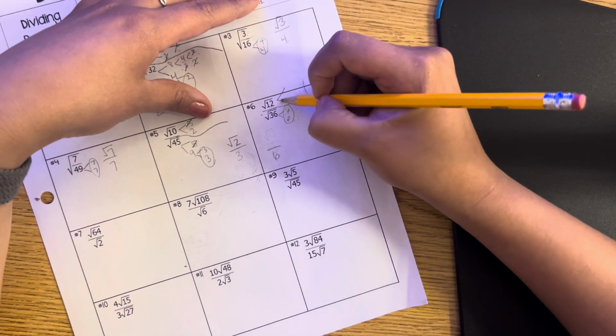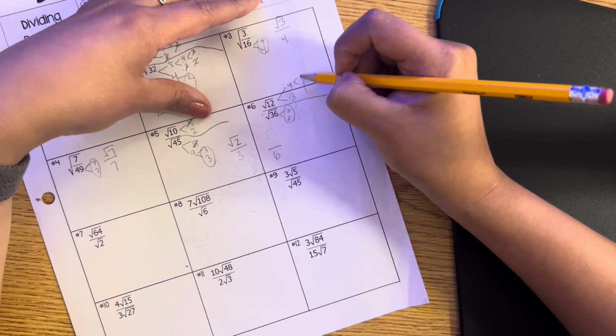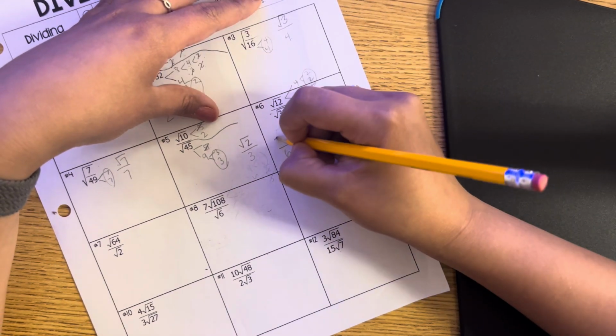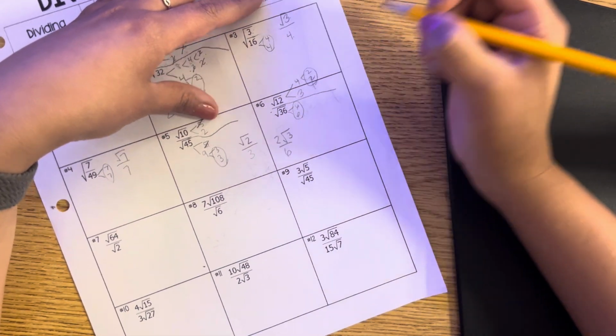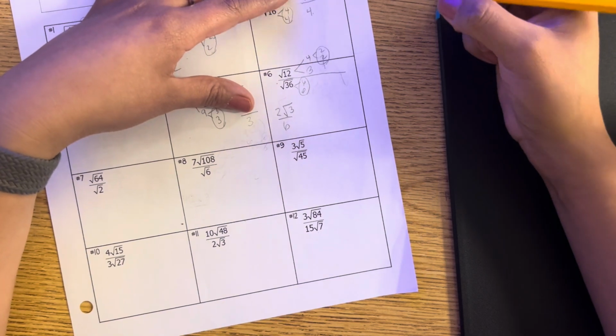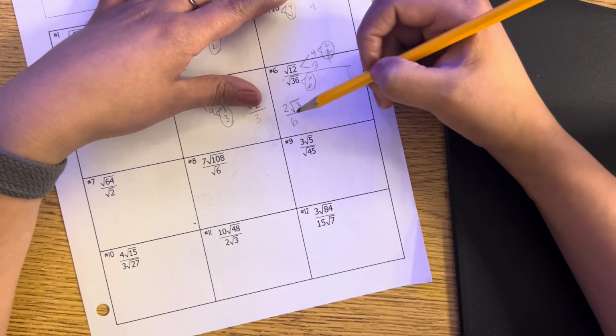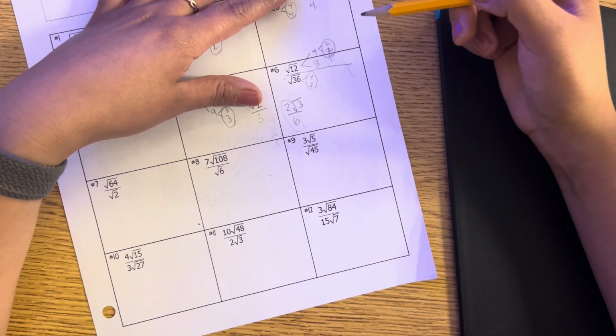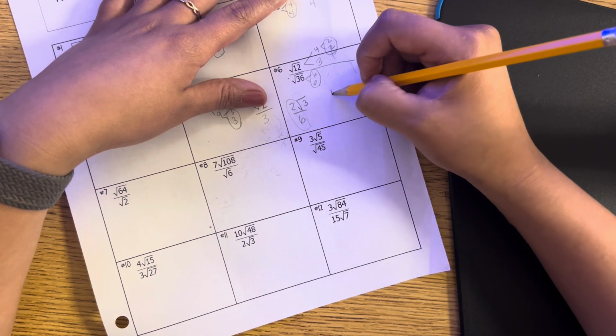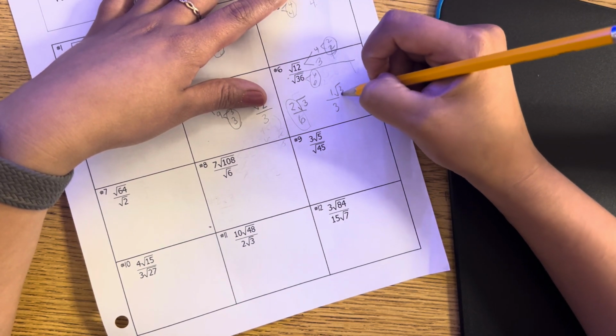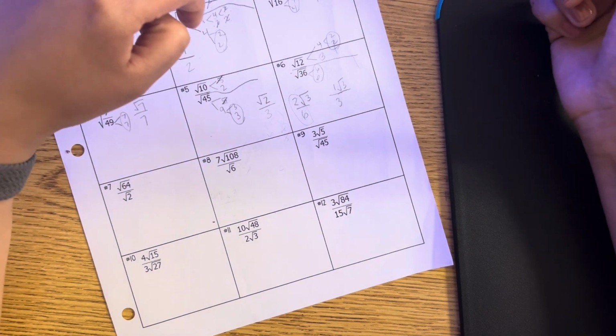But 12, like we always do, would be 4 and 3, which would be 2 and 2. That's my pair of 2s with the remainder of 3. But where I have to look carefully is, can you simplify this further by looking at the coefficients? 2 over 6 technically simplifies to 1 over 3, with that remainder of 3 still in the numerator. So it looks like that.